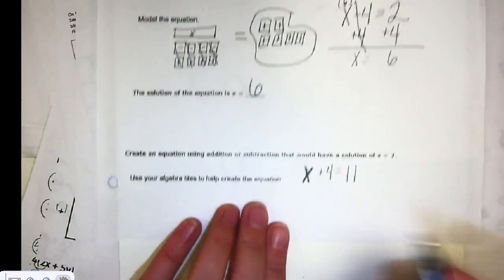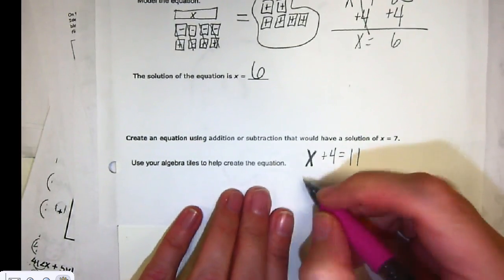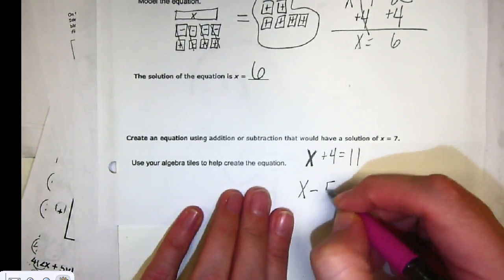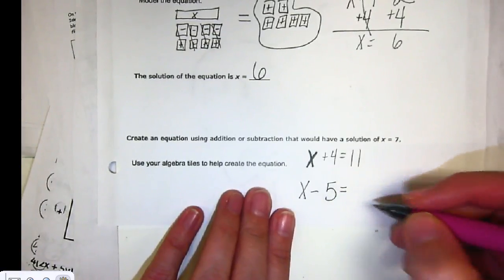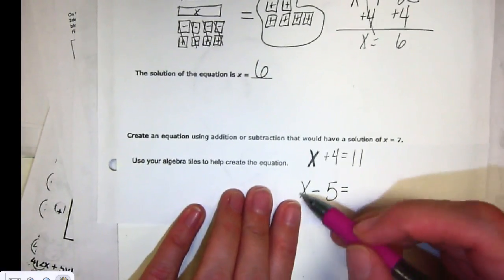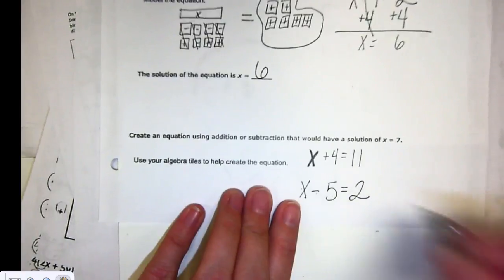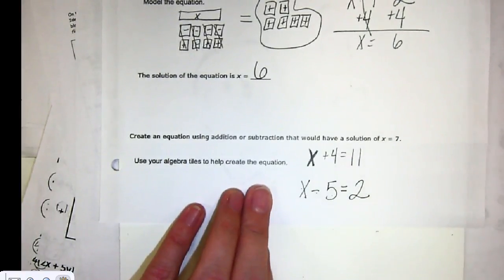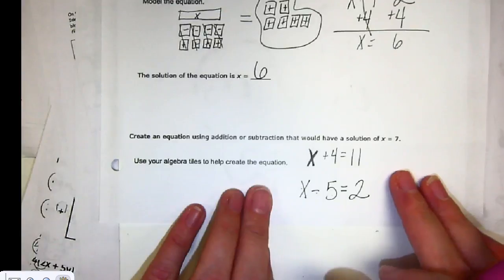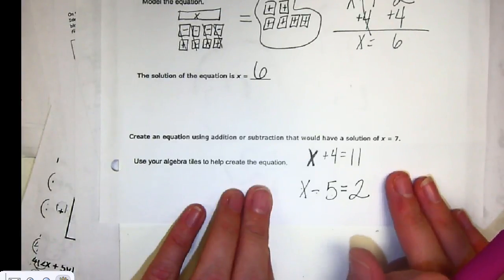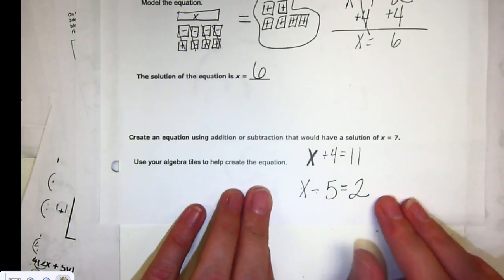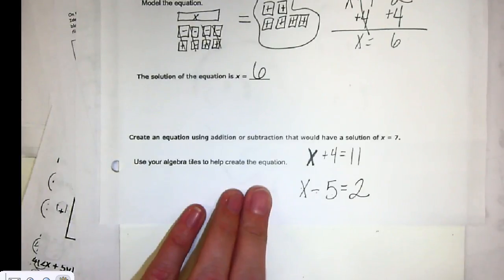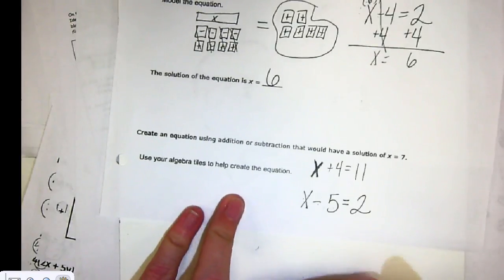Okay, let's do a subtraction one. Alright, let's say I want to do x minus 5 equals something. And I want that to be a 7. 7 minus 5 equals 2. So we just made equations. Alright, put this in your student activity section. And then follow the sub's instructions. Your other things, you're going to work on your homework in class today. And you have some things to do online.